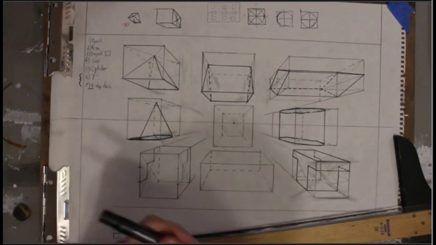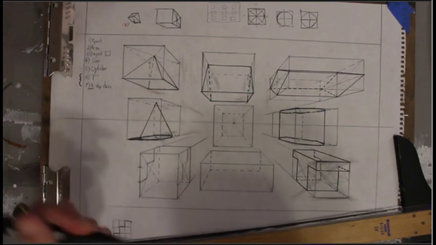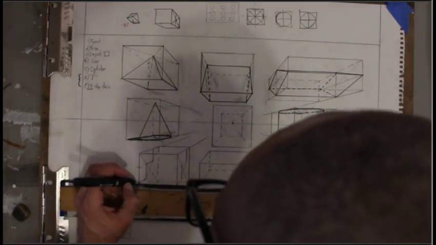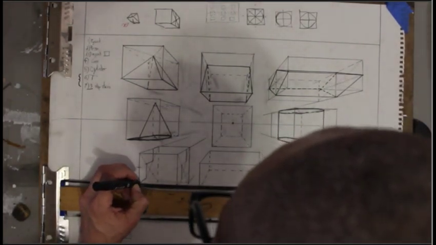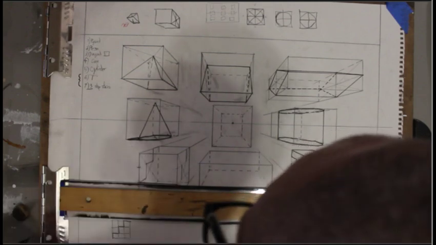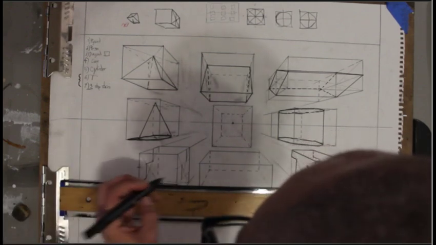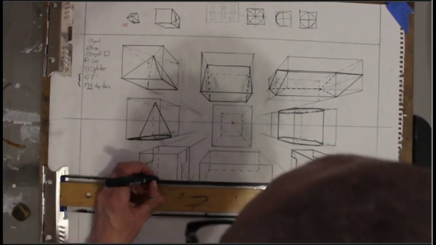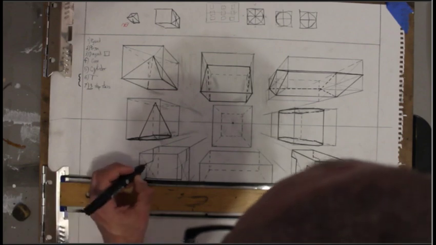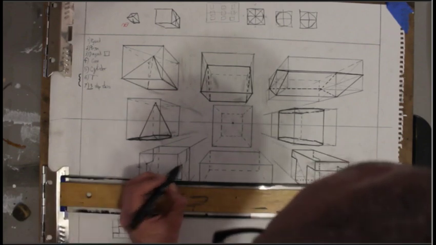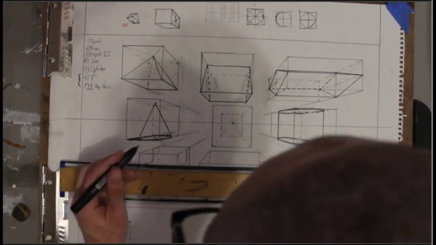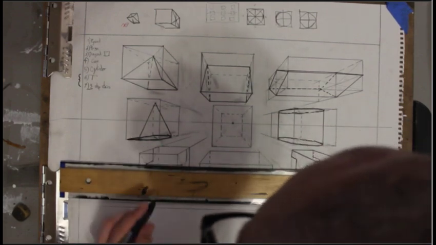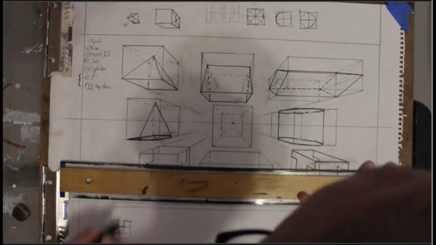So I'm moving over, connecting these 2 points there and these 2 points here. And these 2 points, yeah. And these 2 points here.